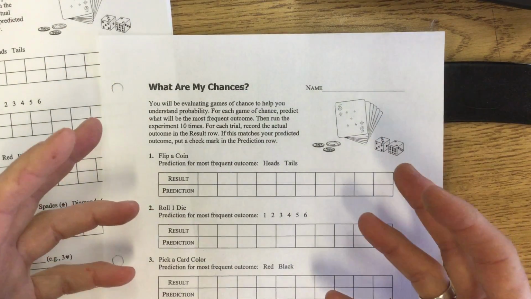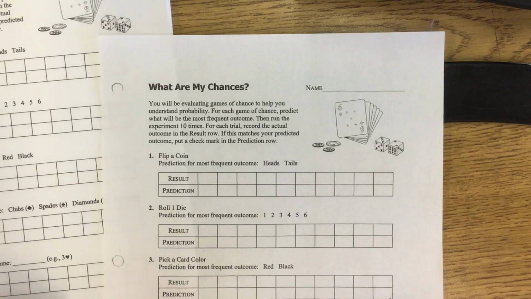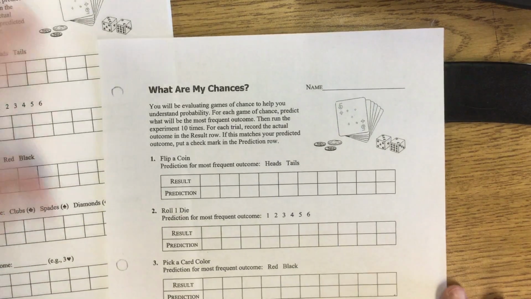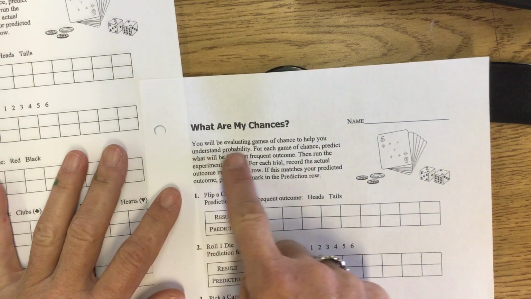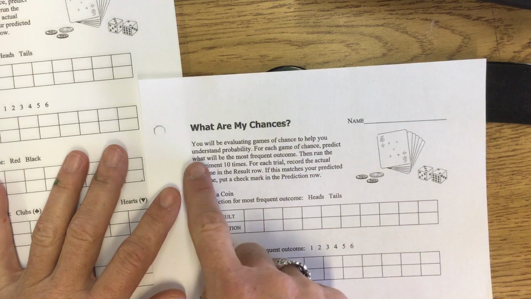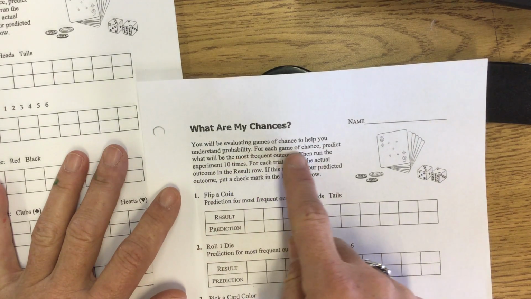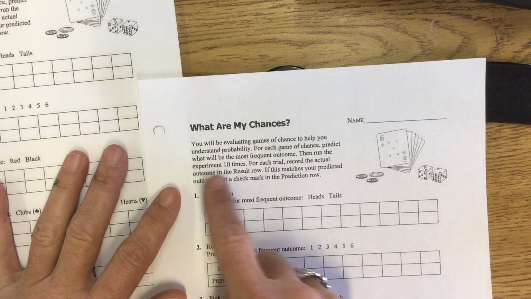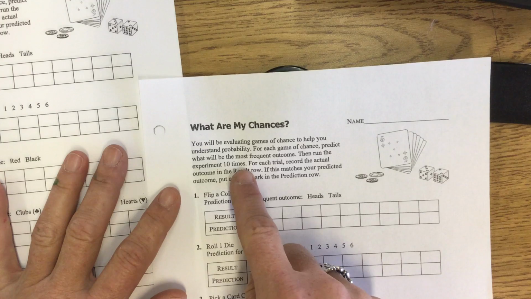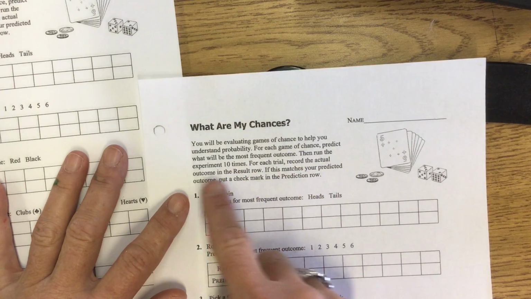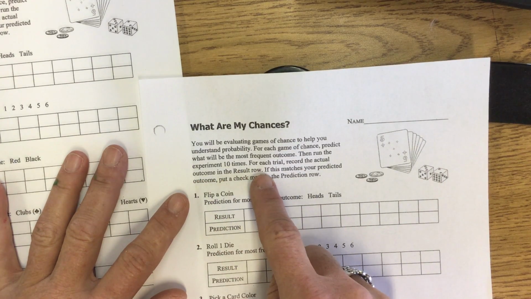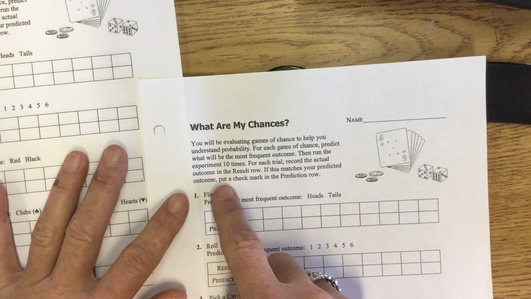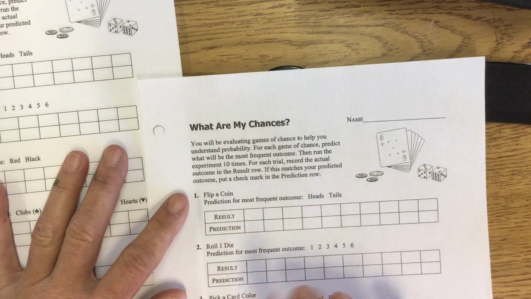So what you see, we're going to actually make some predictions, and then we're going to do the experimental probability. So basically, you're going to be evaluating games of chance to help you understand probability. For each game of chance, predict what will be the most frequent outcome. Then run the experiment 10 times. For each trial, record the actual outcome in the result row. If this matches your prediction outcome, put a check mark in the prediction row.